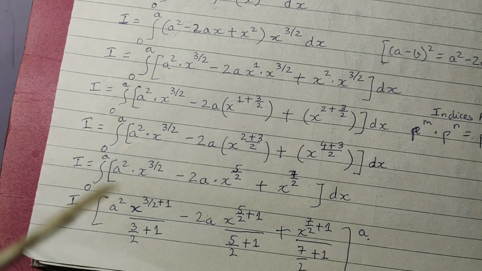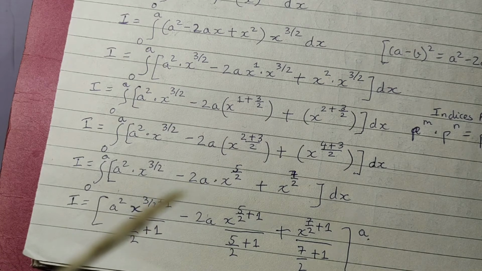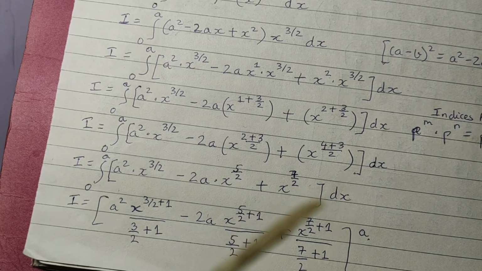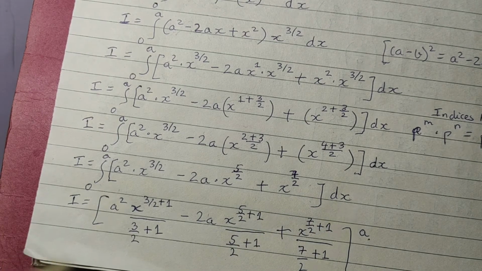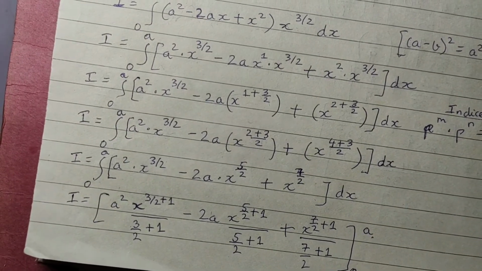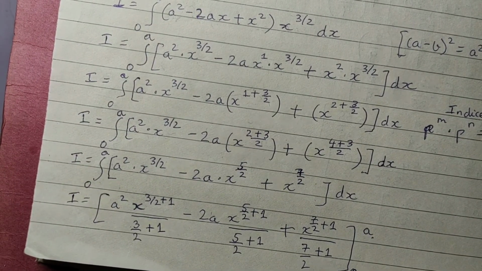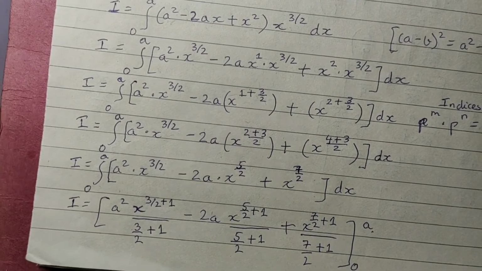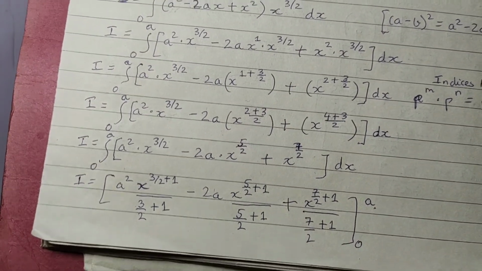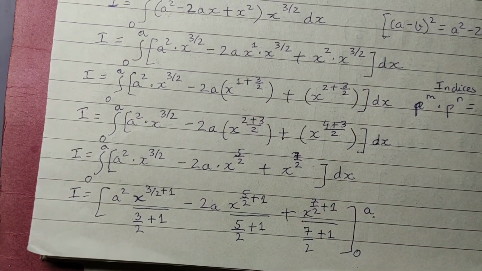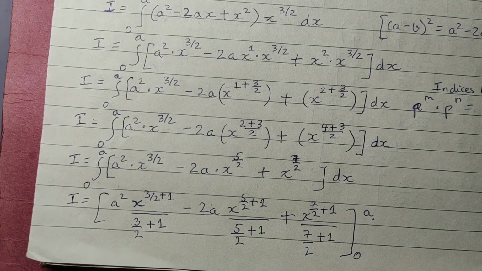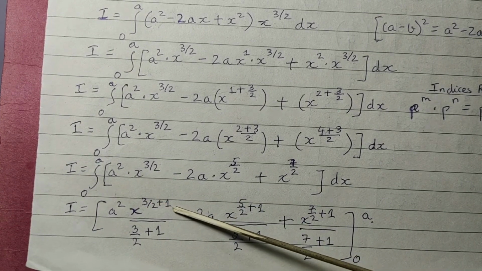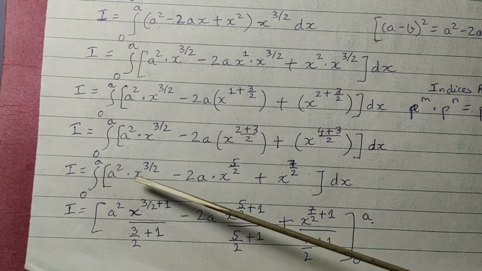So that is how we get x square into 3 by 2 minus 2a into x raised to 5 by 2 plus x raised to 7 by 2 dx. Okay, and then we have x square and we have to take the integration. According to the integration, you are already aware, it would be n plus 1. Here n is 3 by 2, so 3 by 2 plus 1. Okay, this integration sign we have brought it inside.